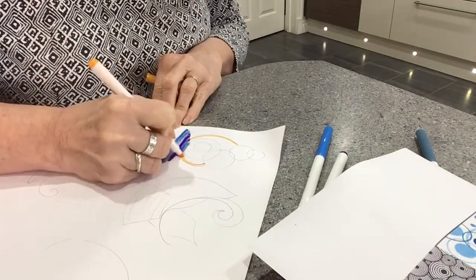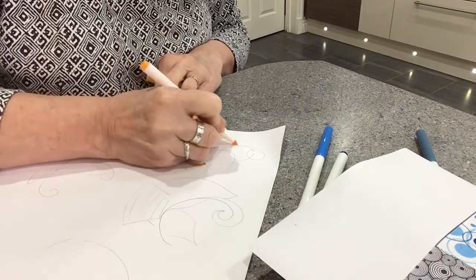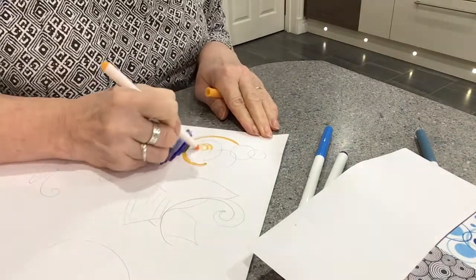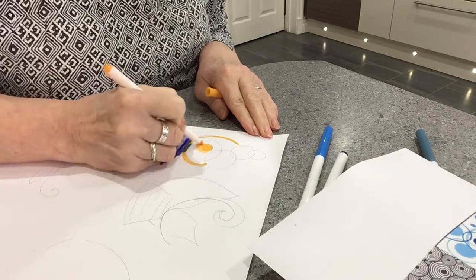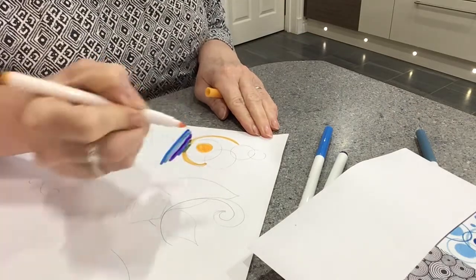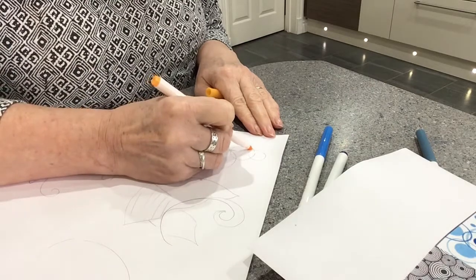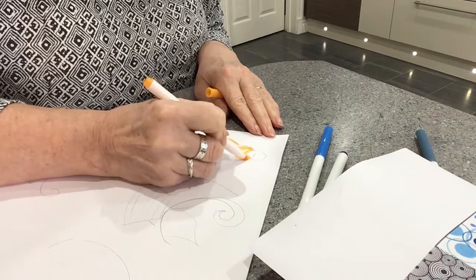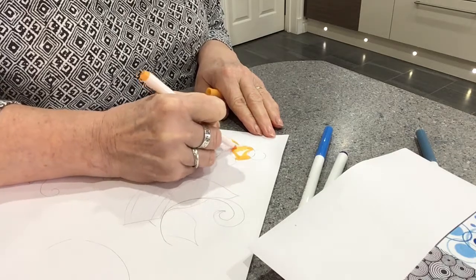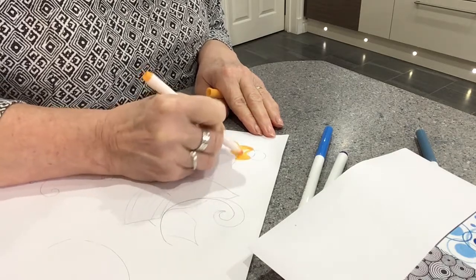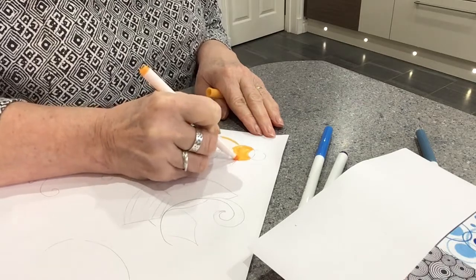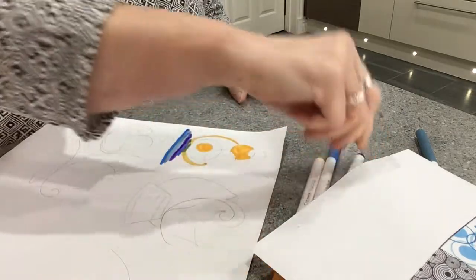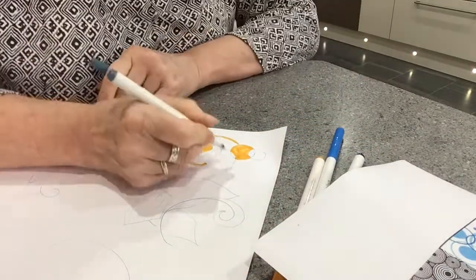Still working rough, experimenting with my colours. And it's a lot easier and cheaper way of doing your experimenting on paper than wasting time making it and then realising it doesn't quite look right.